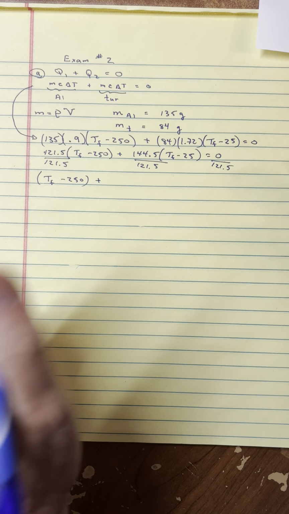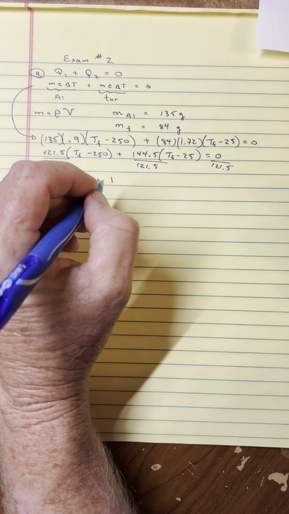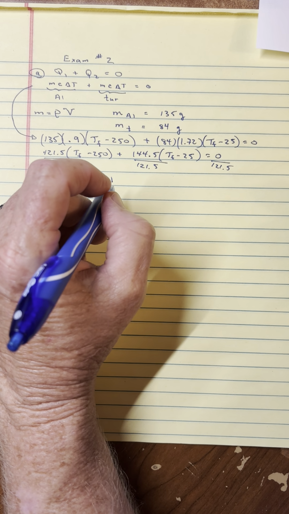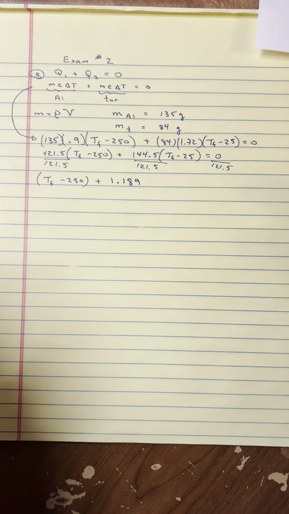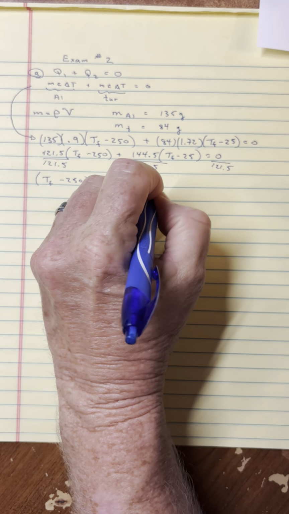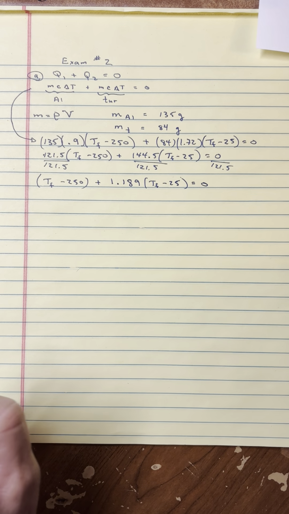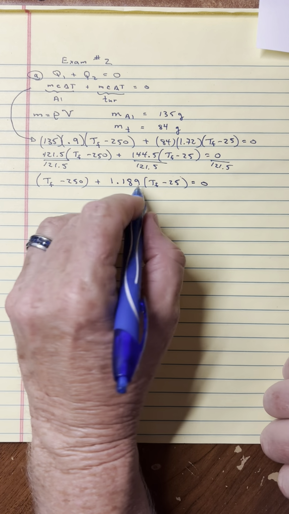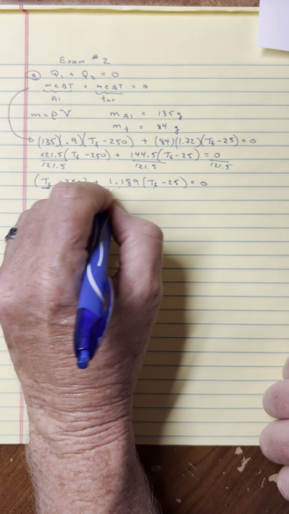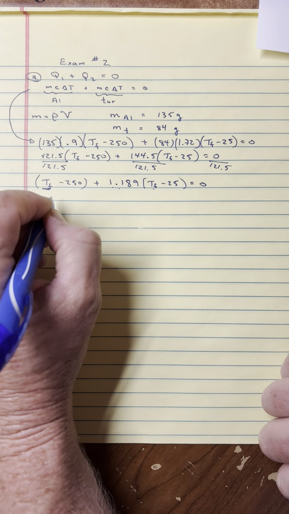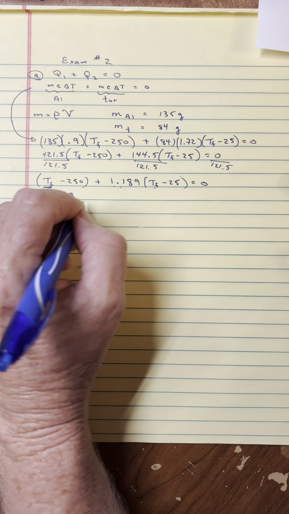We're looking at about 1.189. And then this is final temperature minus 25, still equals 0. That way, when I do the distributive property, I'll have that as a 1 added to this. And so we're looking at 2.189 final temperature.